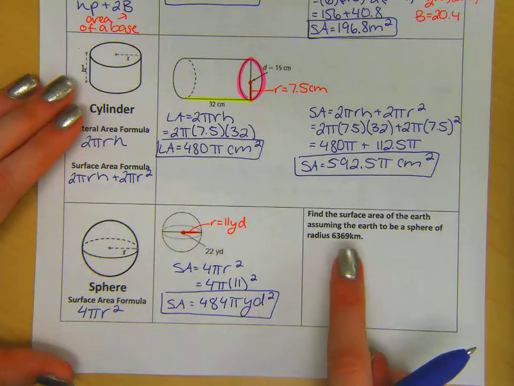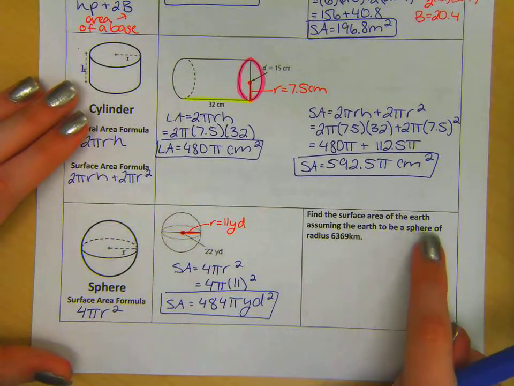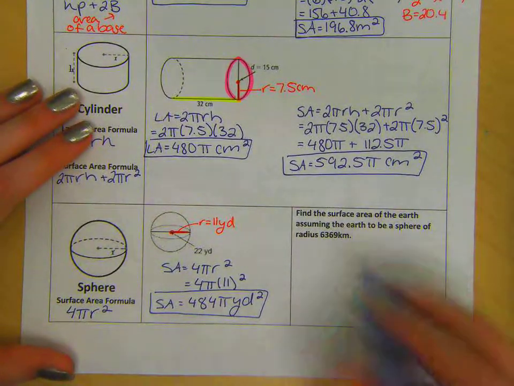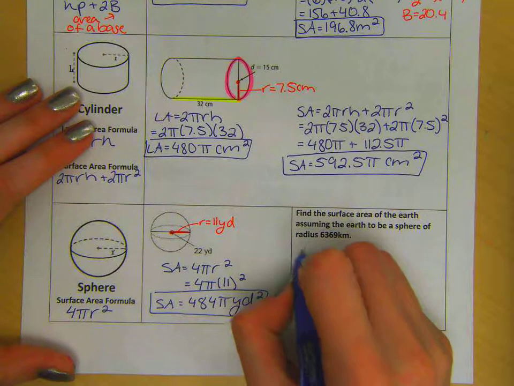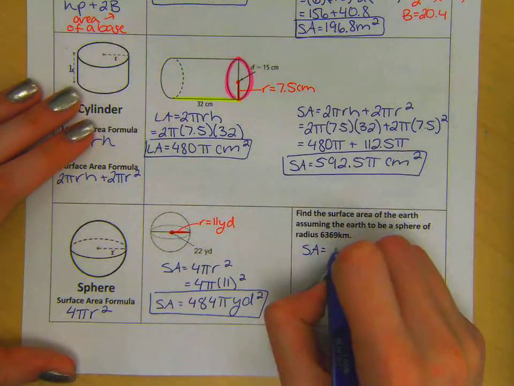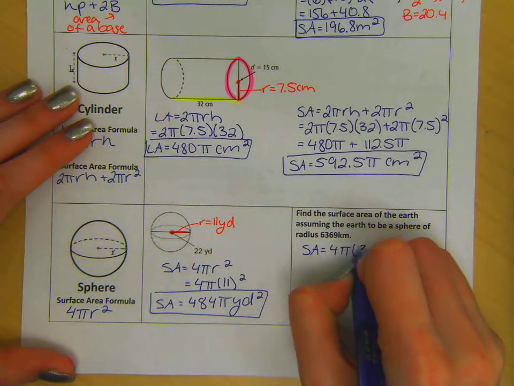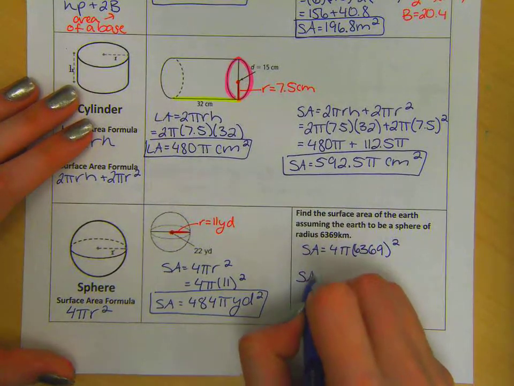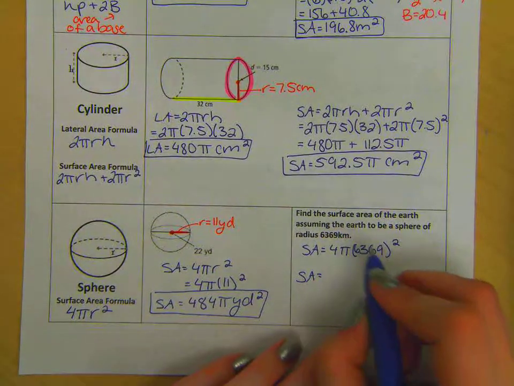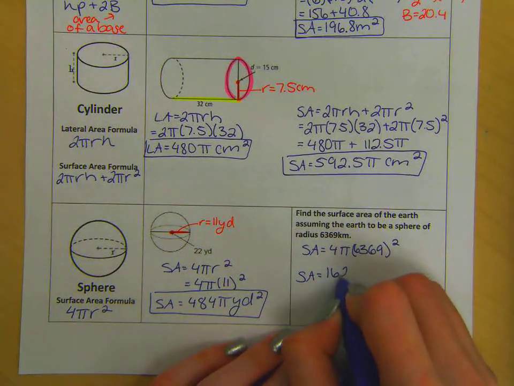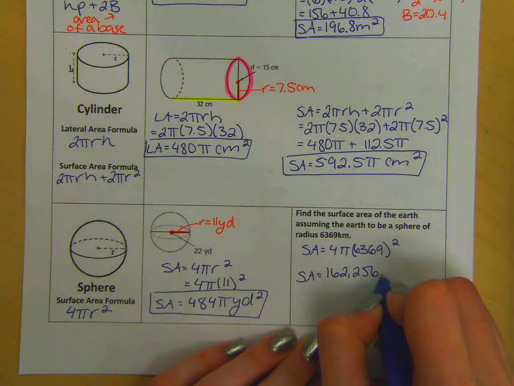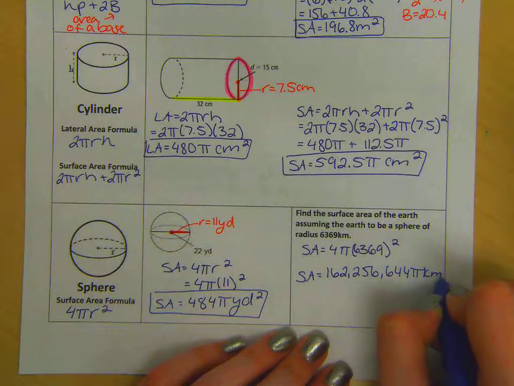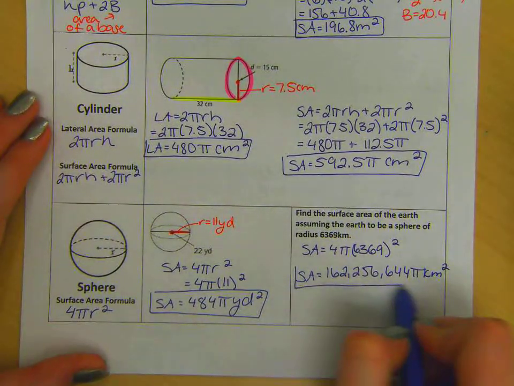To find the surface area of the Earth, we're assuming that it's a perfect sphere and it has a radius of 6,369 kilometers. So we're going to plug that value in for our r. So SA, surface area, equals 4 times pi times 6,369 squared. We find that our overall surface area of the Earth is 162,256,644 pi kilometers squared. Quite large.